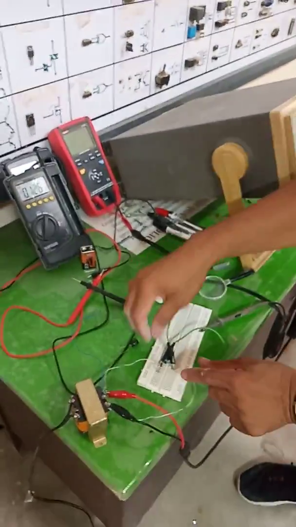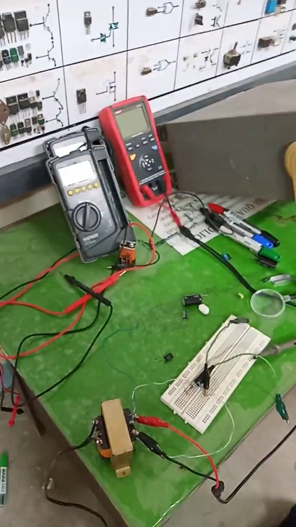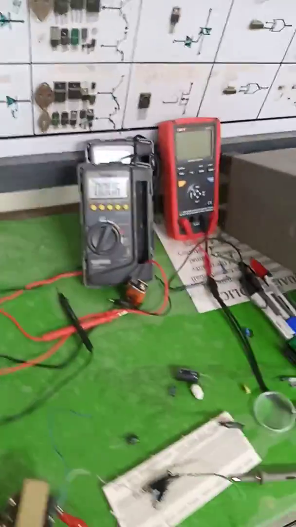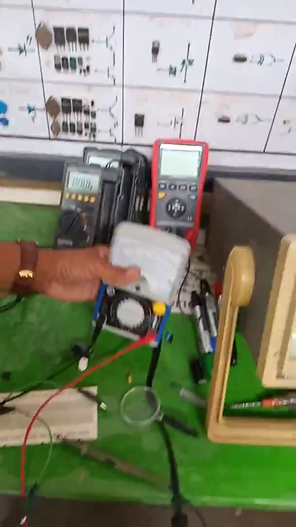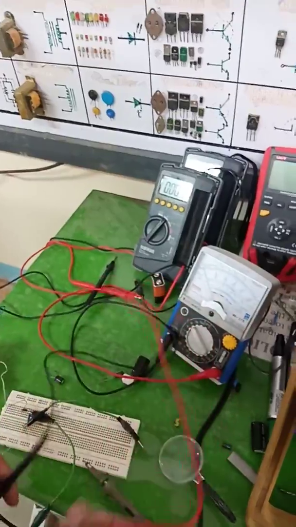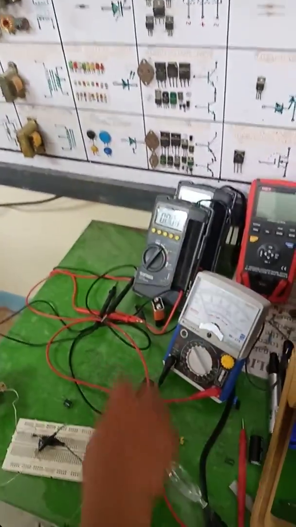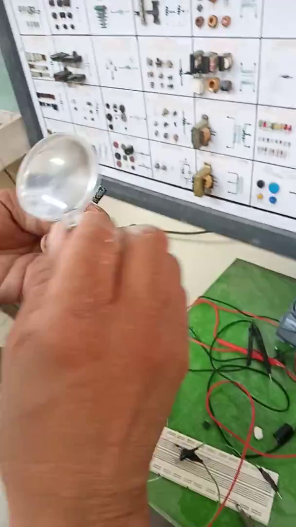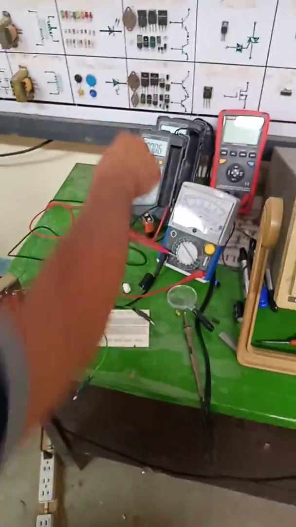Now let us prove if really that voltage can be controlled by the dielectric strength of 16 volts. Let us measure again. Okay, so this is now the 16 volts. Focus.